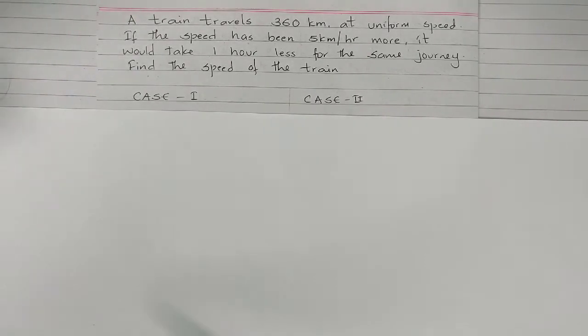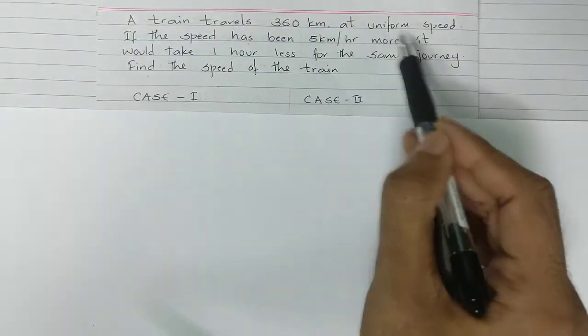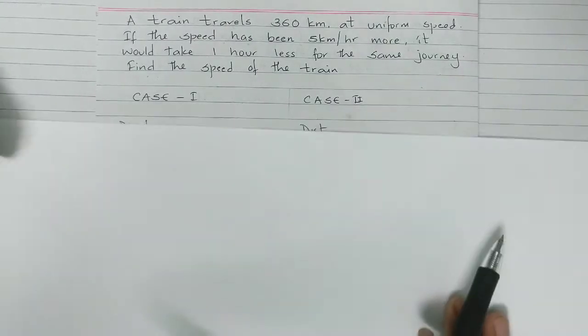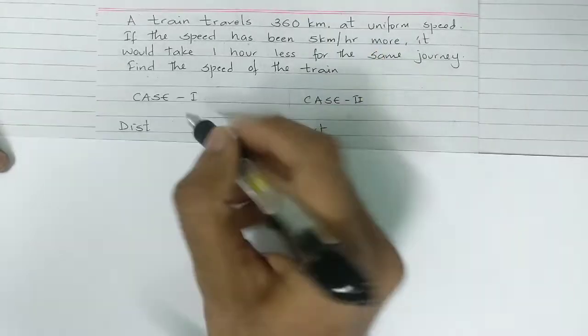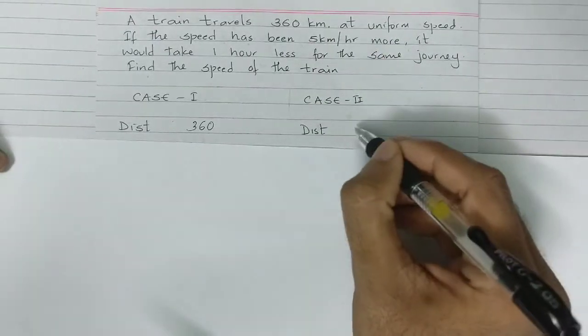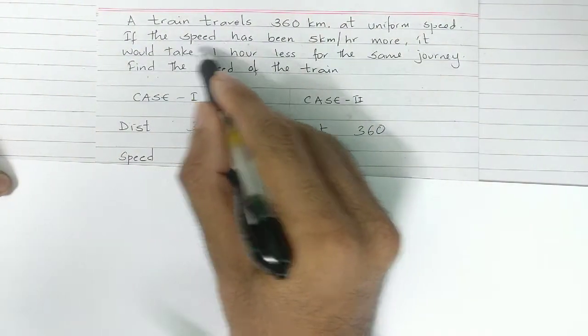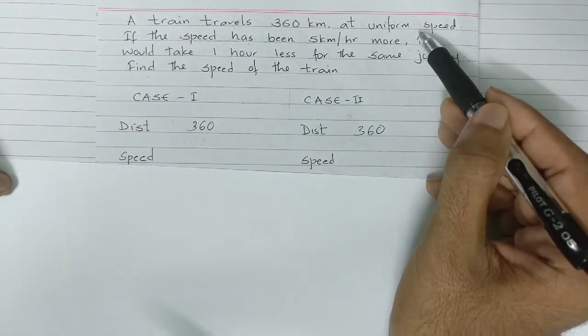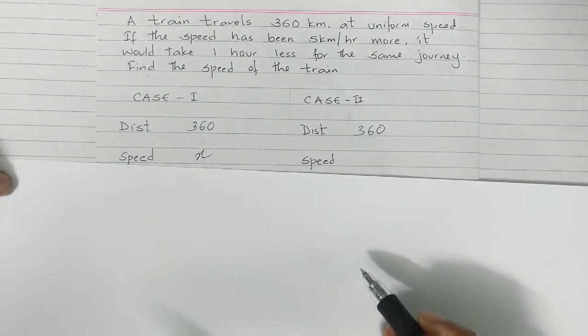We can consider two cases over here. In the first case, the speed of the train is x. In the second case, it will become x plus 5 because it is more. It is traveling the same distance, so I'm just considering two cases. 360 is the distance, which is the same in both cases. Let the uniform speed of the train be x.